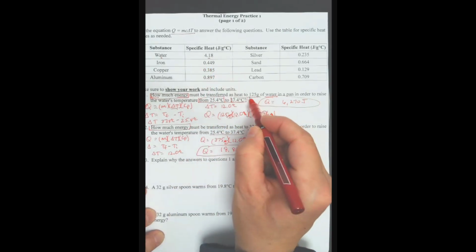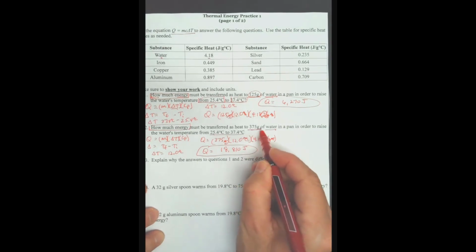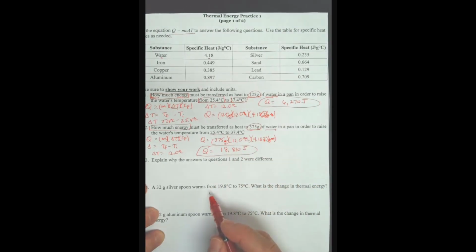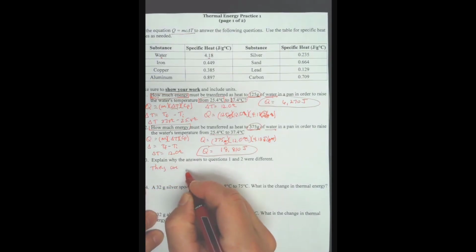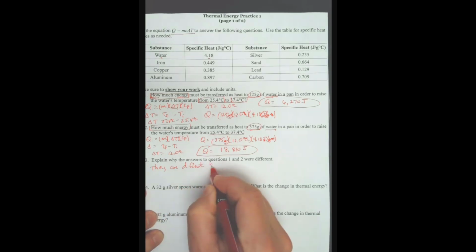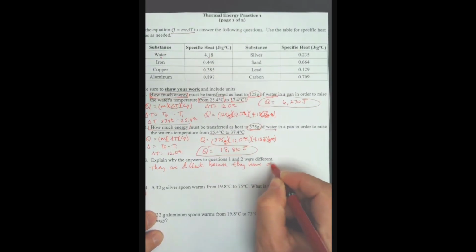What was different is that we had 125 grams of substance here and 375 grams of our substance water right there. So these answers are different because they have different masses.